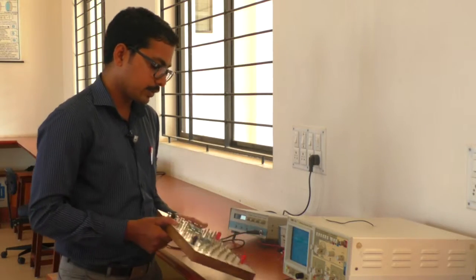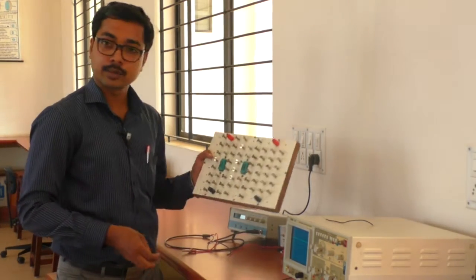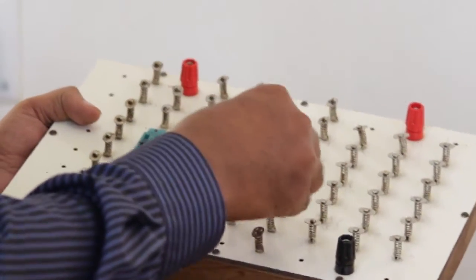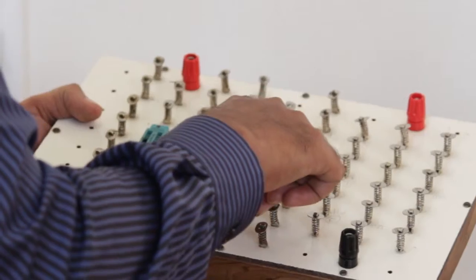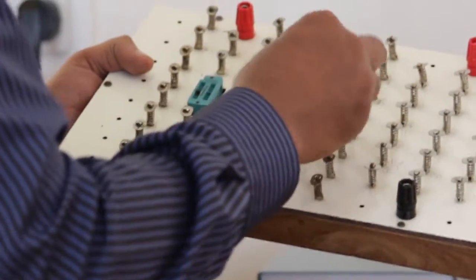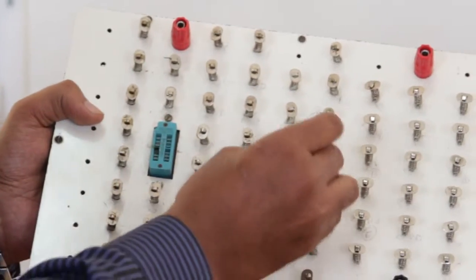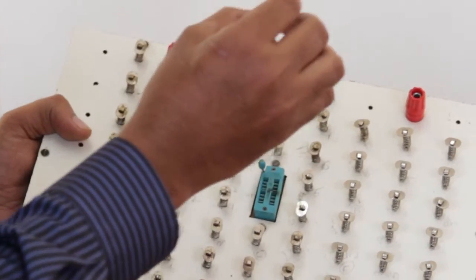Take a springboard or the breadboard. I'm taking a springboard here. There are 2 different slots here for connecting the IC. It has a 16 pin package, dual inline package. It is a zip format. So I'm taking the upper part of this. I'm mounting the IC. How to mount the IC? That is very important here.